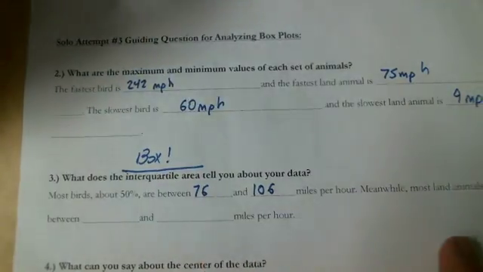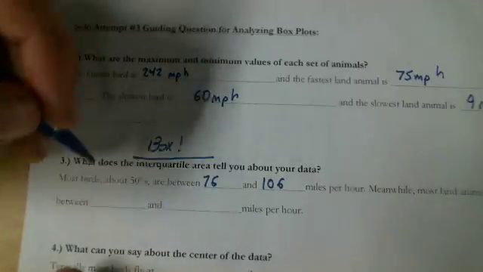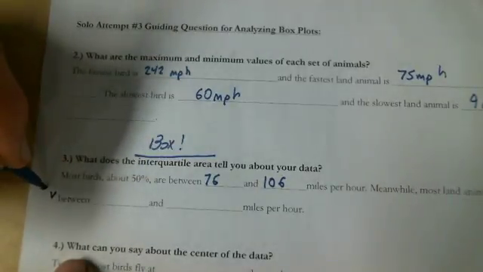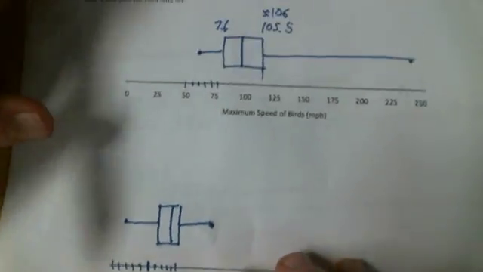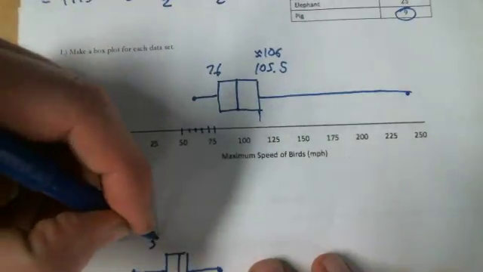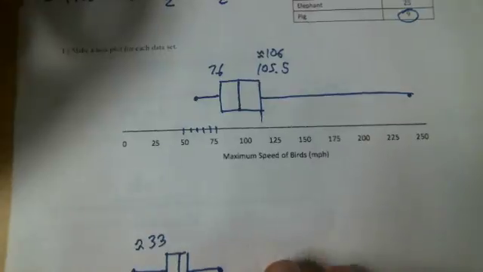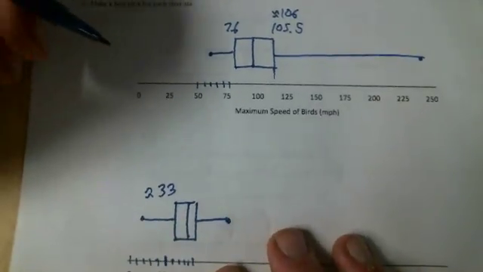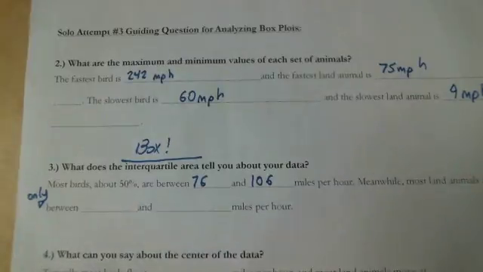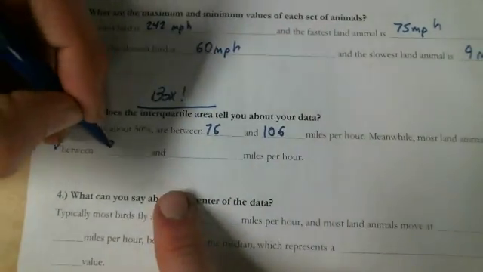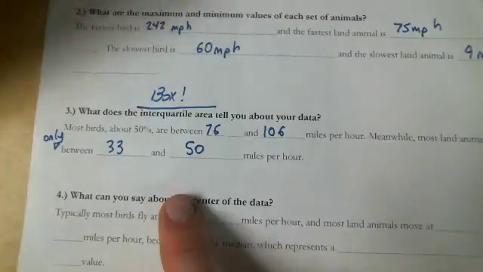per hour. Meanwhile, most land animals are, we might want to say are only, because they're going to be much slower. And remember, our land animals are only between about 33, right? I rounded the 32.5. They're between about 33 and 50 miles per hour.